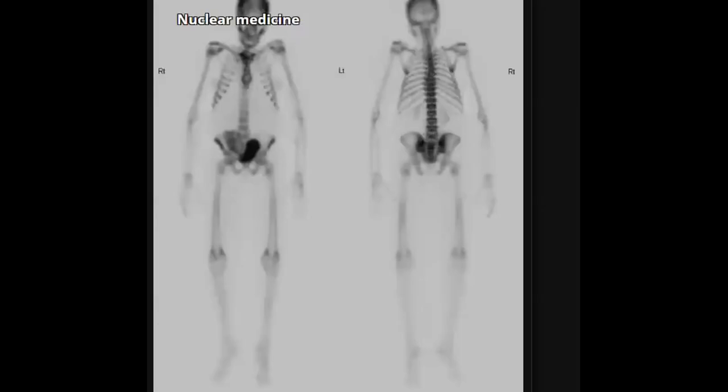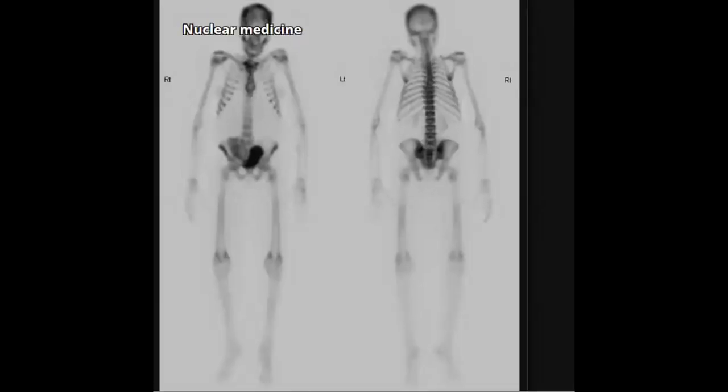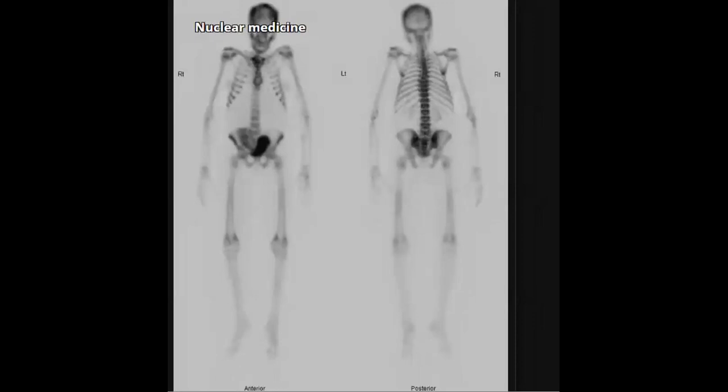What do you think? Anyone know the name of this study? We mentioned it a lot of times today. What do you think? Bone scan. What did this patient have?